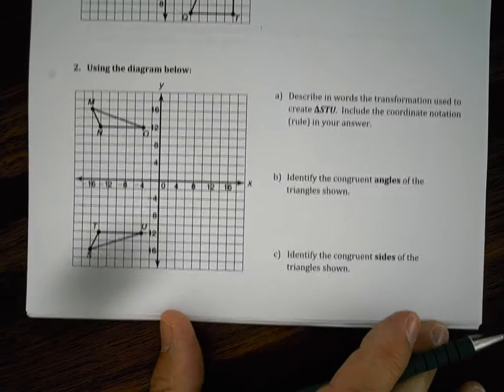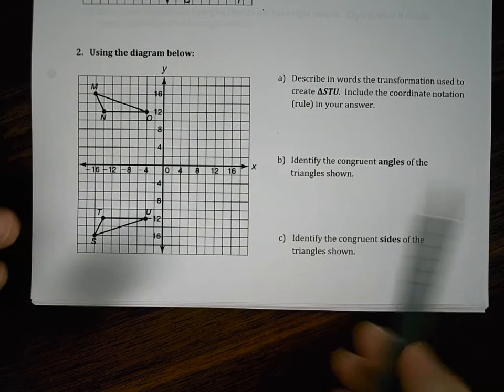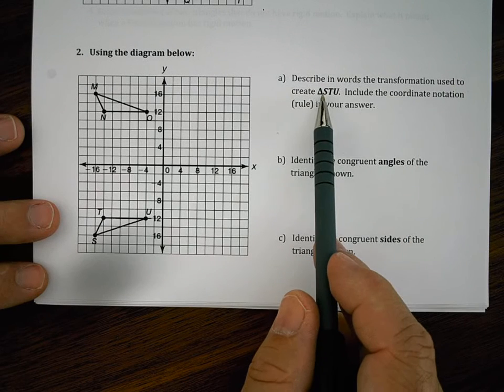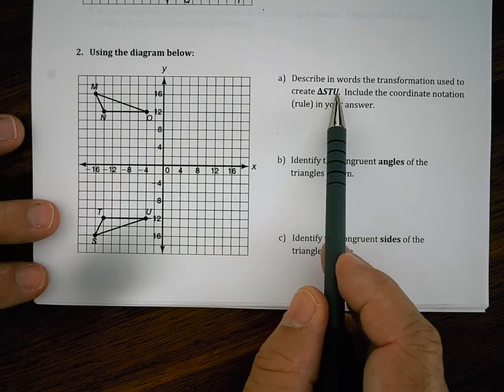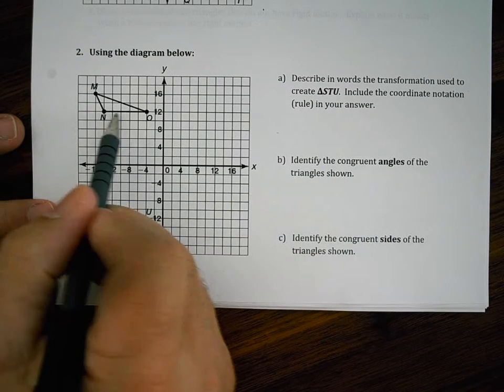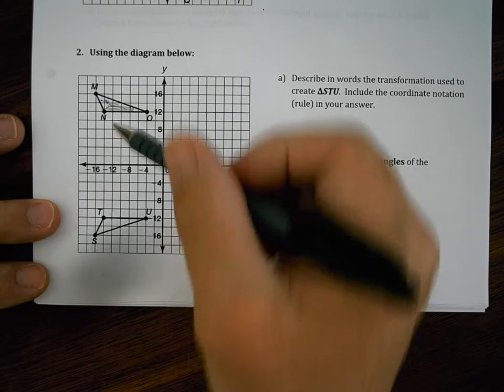All right, using the diagram below, first describe in words the transformation used to create triangle STU, including the coordinate notation rule in your answer. Okay, so we're basically moving, this is our pre-image, and we're moving this to here.